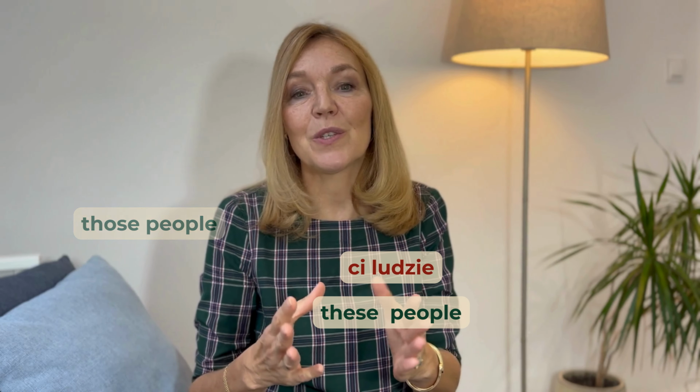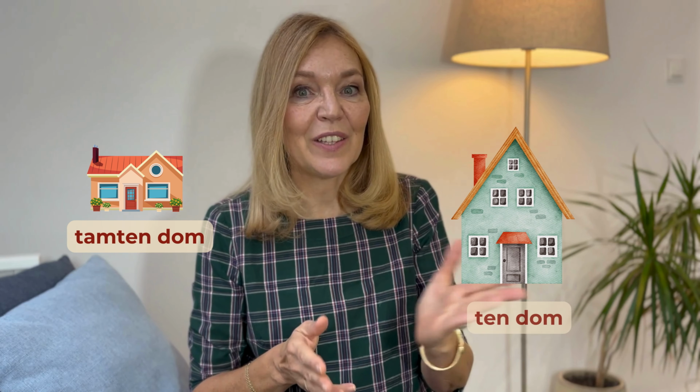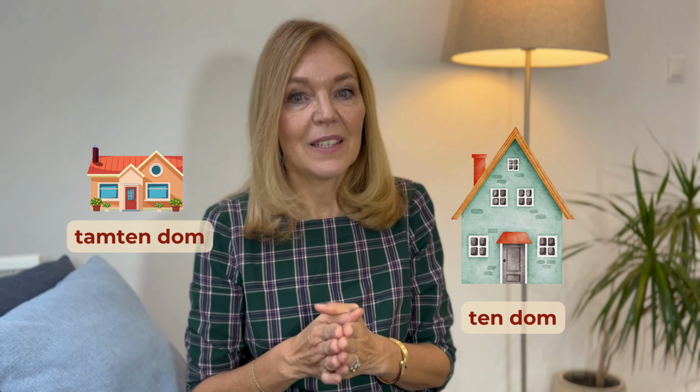Let's practice. On the screen, you're going to see two pictures. One will be closer, one further, one bigger, one smaller. So try to use those words to say this. For example, house, like we see now, and that house. Ten dom, tamten dom.